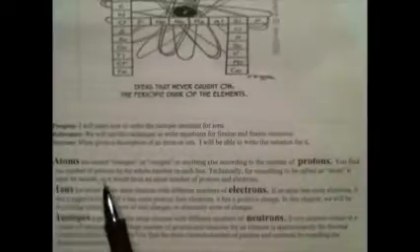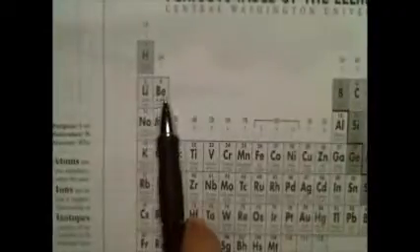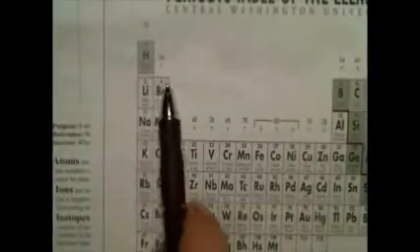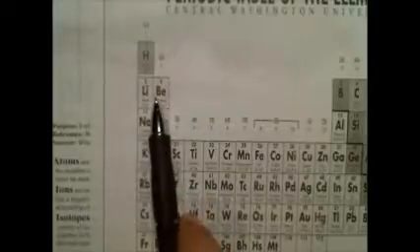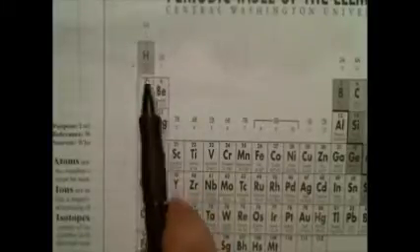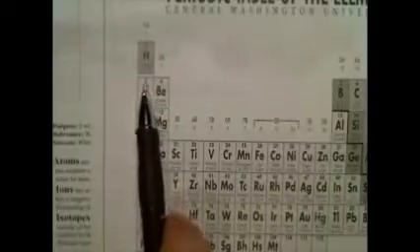Atoms. Atoms are named nitrogen or oxygen or anything else according to the number of protons. You will find the number of protons by the whole number in each box of the periodic table. So if I look over here, I can look at the Be, and the whole number here is 4. So that's the number of protons in a beryllium atom. And over here with Li, that's lithium, the whole number is 3. So there are 3 protons for every lithium atom.